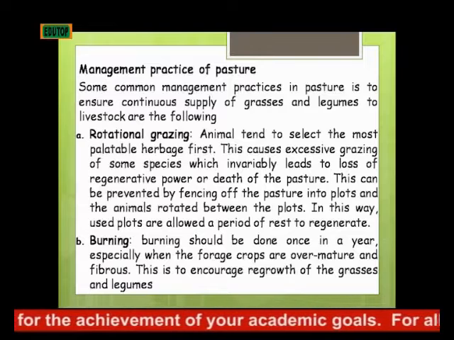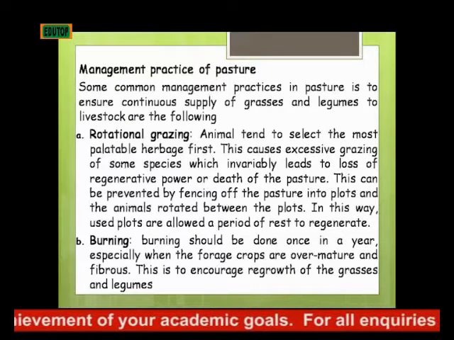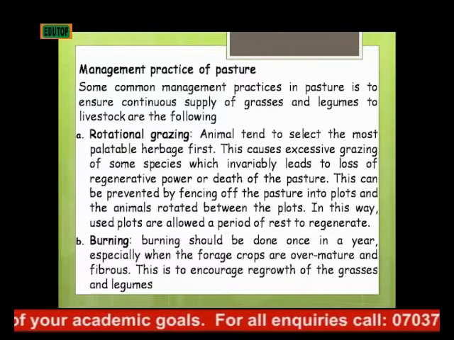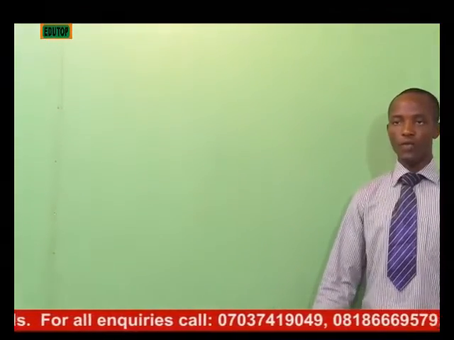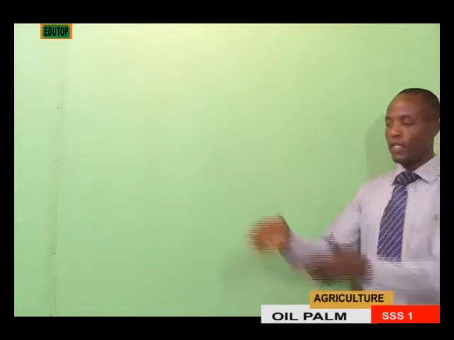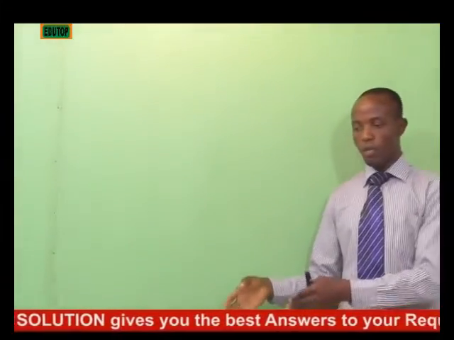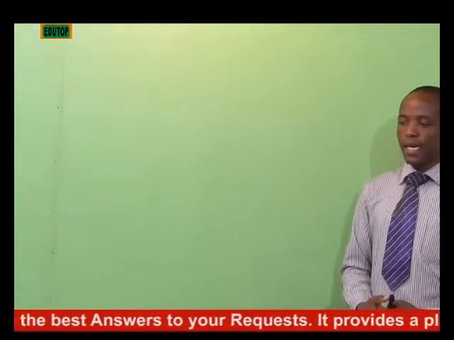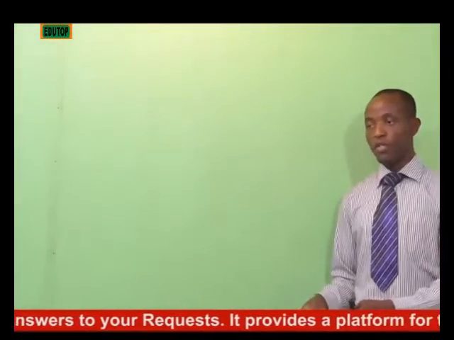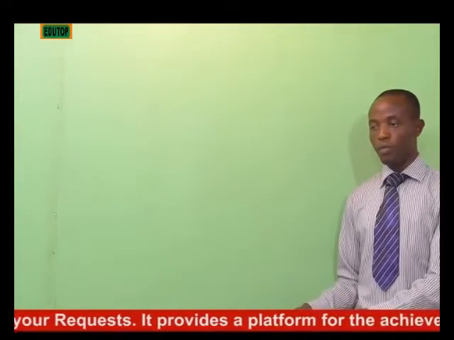That is, if this class is our pasture, we can divide it into 4. If the animals are to feed in plot A, we allow the animals to feed on the first plot in the first week of the month.